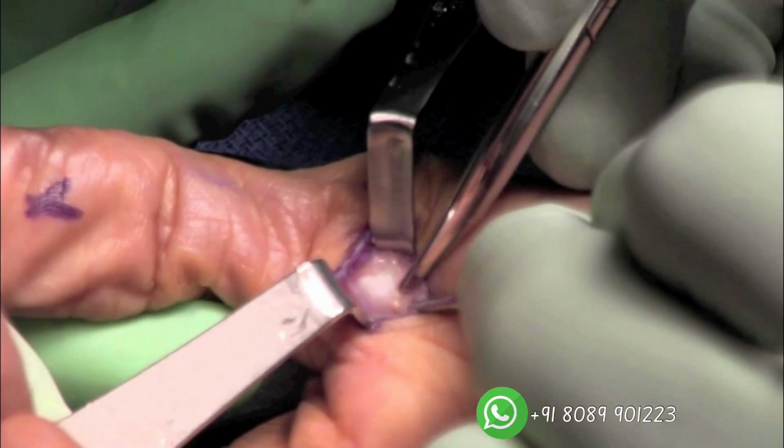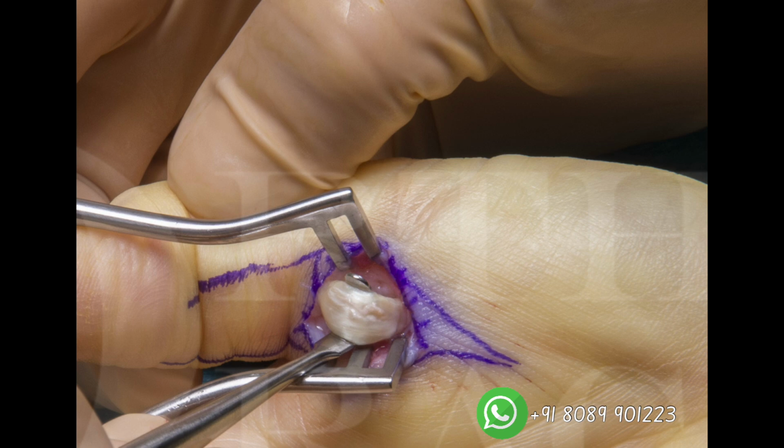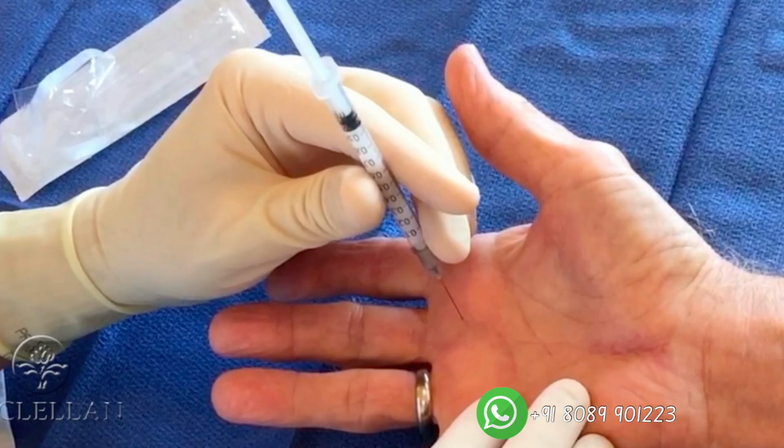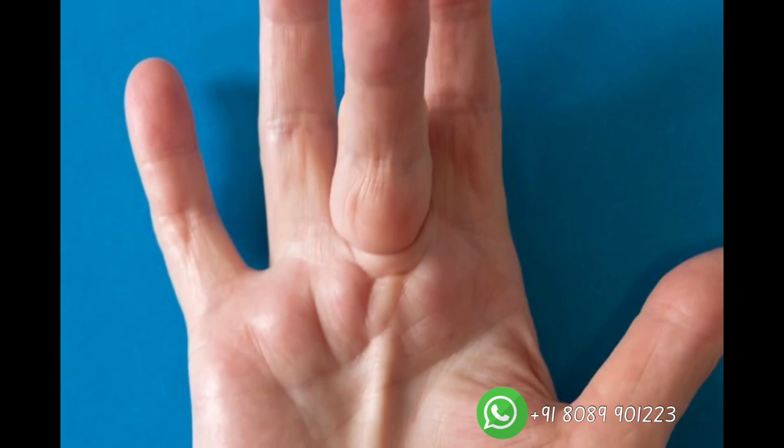In more advanced stages, when fingers are significantly contracted, minimally invasive procedures may be recommended. Needle aponeurotomy, for example, involves using a small needle to break the cords causing the contracture. This procedure is done under local anesthesia and typically has a short recovery period, though the risk of recurrence can be higher compared to other options.